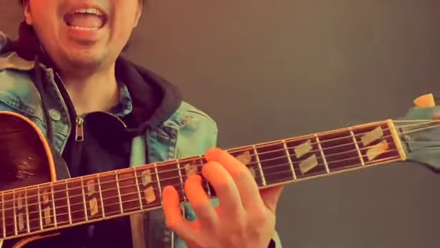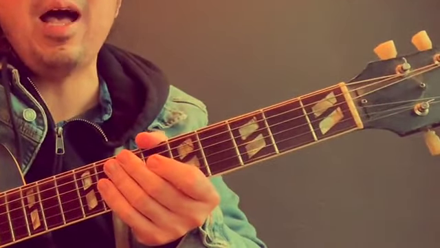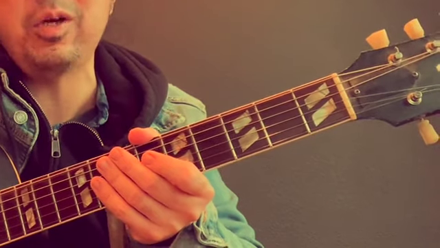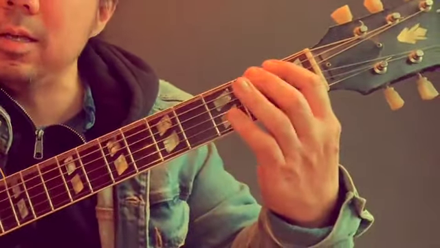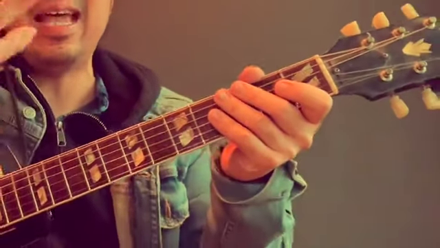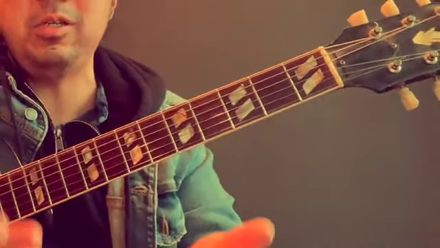Very hip. And the D flat is a tritone substitution for G7. The B natural is a tritone for F7, and that's of course called a tritone substitution.